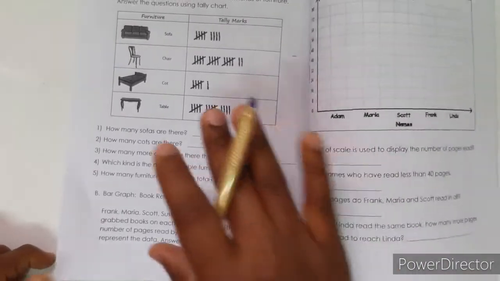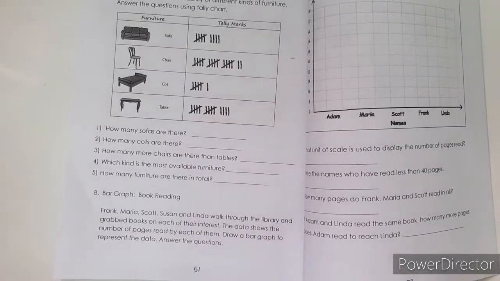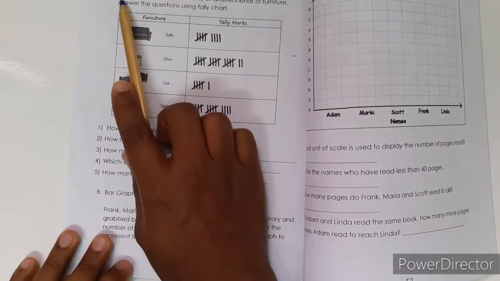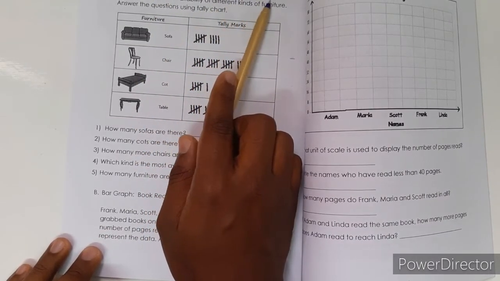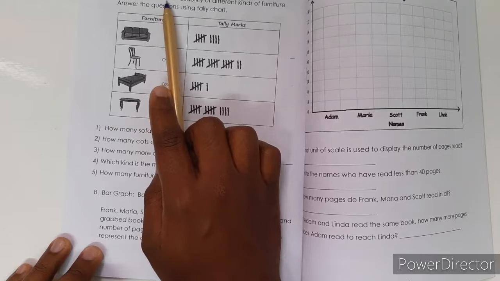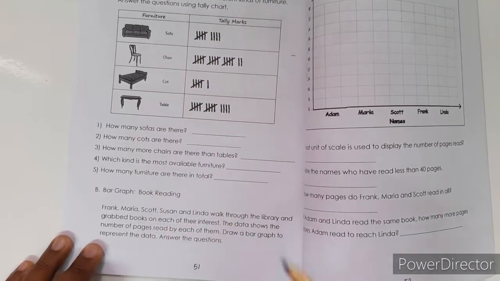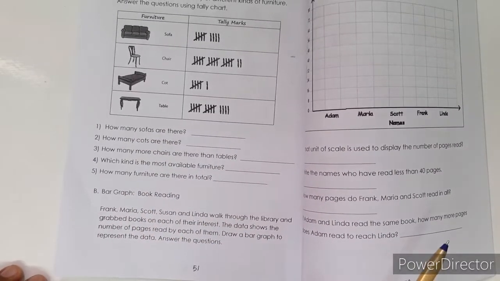Now we solve this page first, page 51. What we have here is the same furniture showroom. James visited the furniture showroom and saw a tally chart with information about availability of different kinds of furniture. Answer the questions using the tally chart.